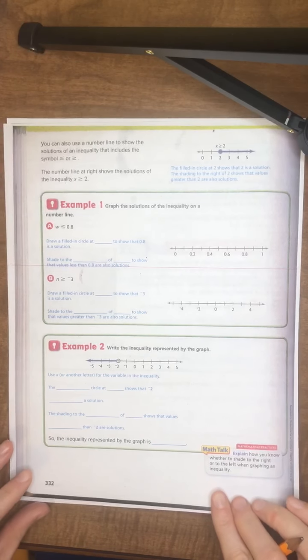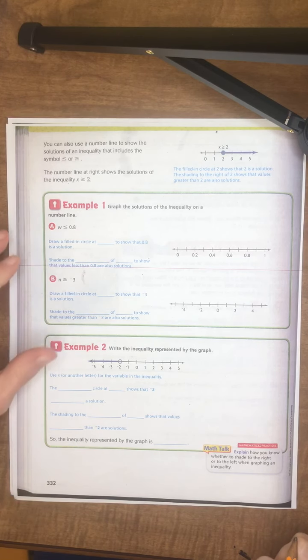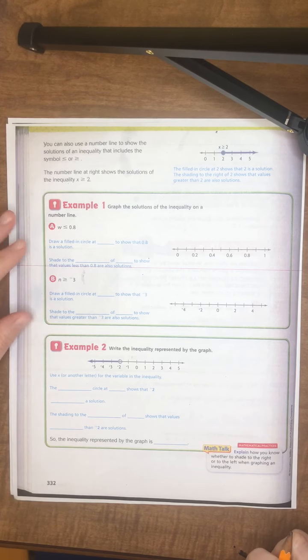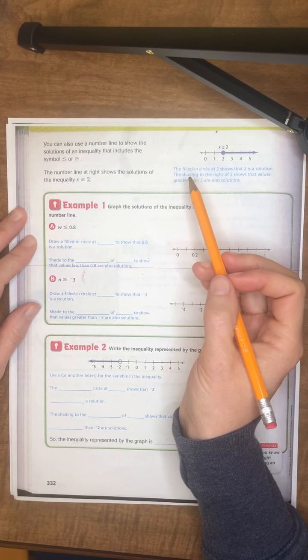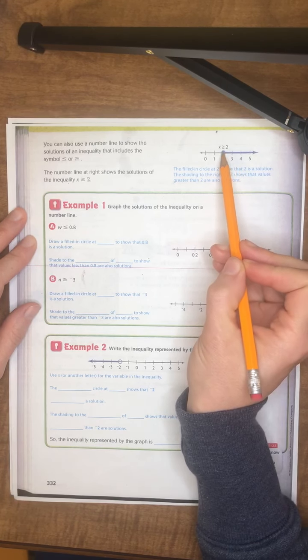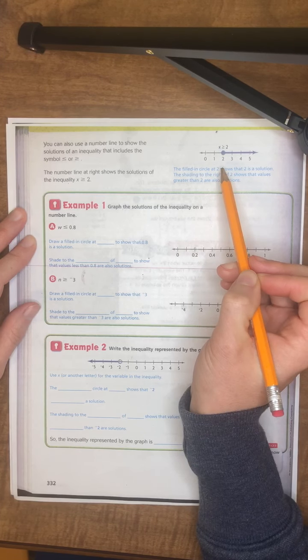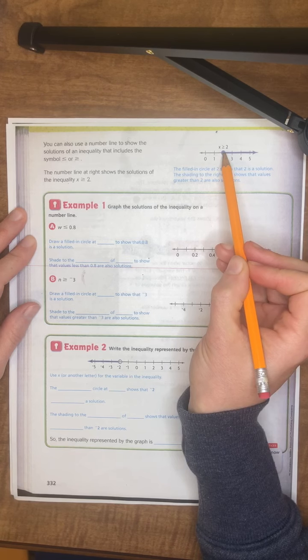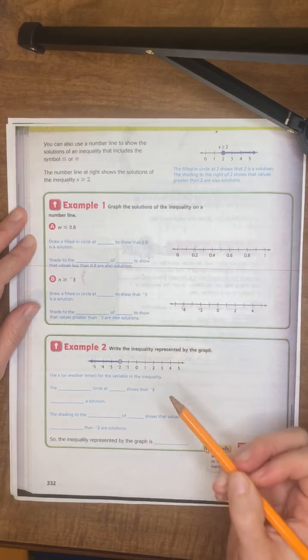You can also use a number line to show the solutions of an inequality that includes the symbol less than or equal to or greater than or equal to. So the number line at right shows the solutions of the inequality x is greater than or equal to 2. So because it includes 2, we have a filled in dot or point, and then because it's greater than, we're going with an arrow to the right.